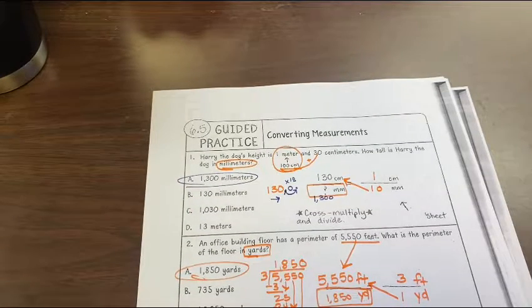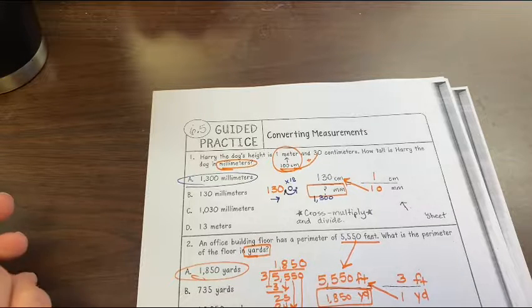So you have a digital activity, and there's also a sheet that's attached to today's assignment that you can show your work on. That work is half of your grade.